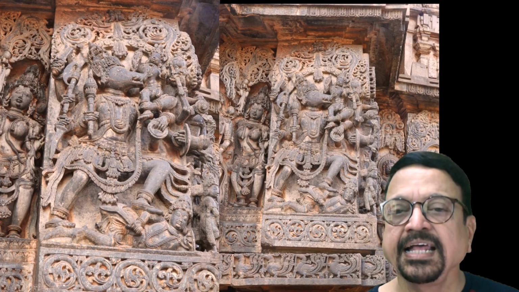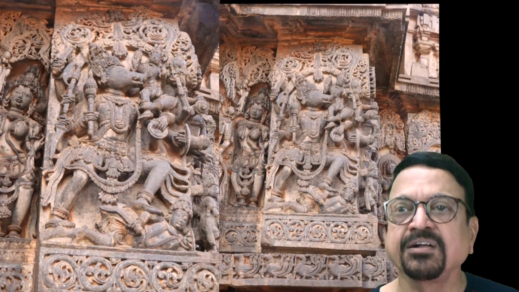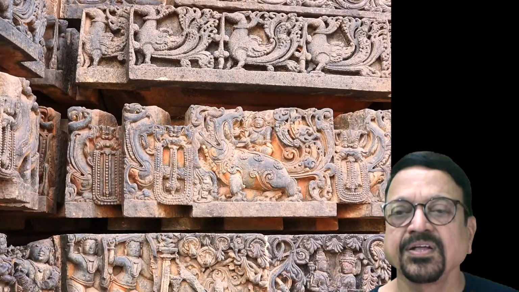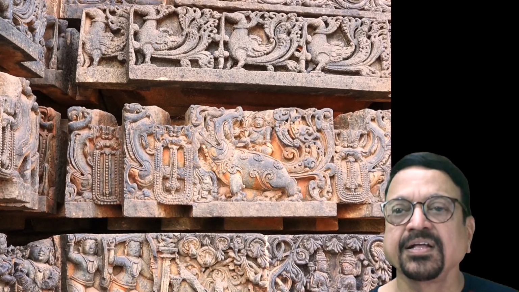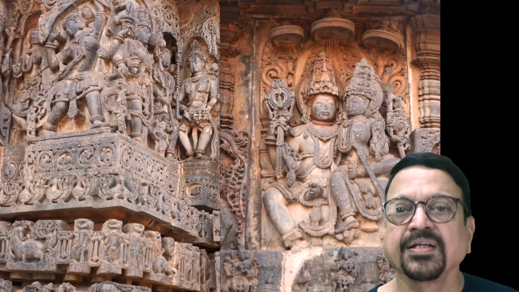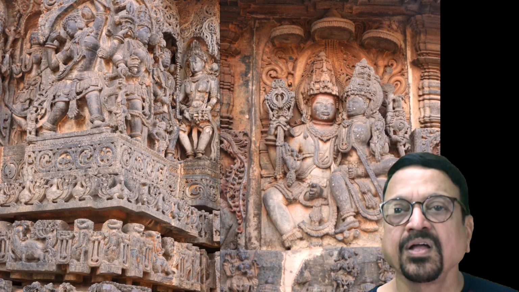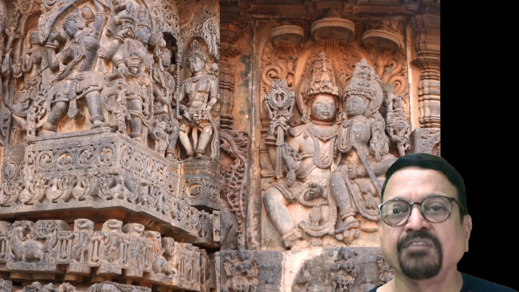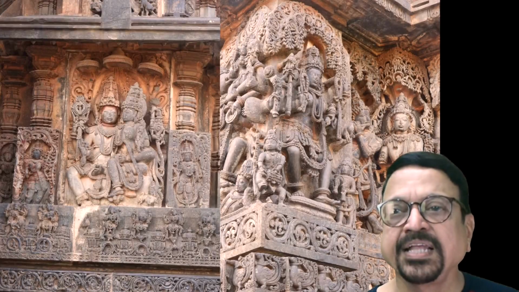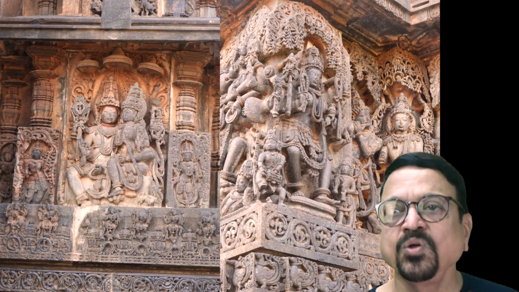This is again a reincarnation of Lord Vishnu, Varaha Avatar, where he has saved Mother Earth. You are seeing it. Here you are seeing God Vishnu with his weapons in hand, which identifies him, with Lakshmi. So, Lakshmi Vishnu.